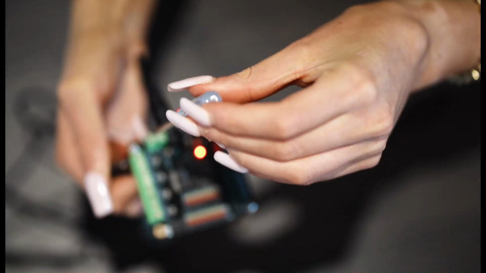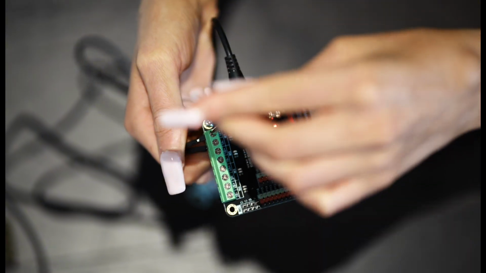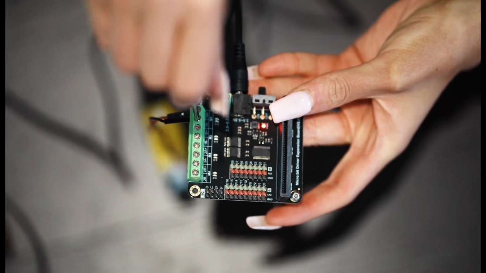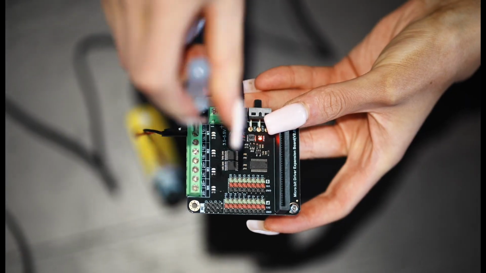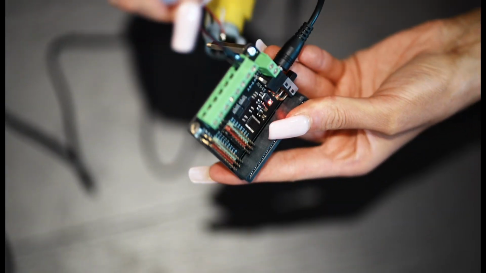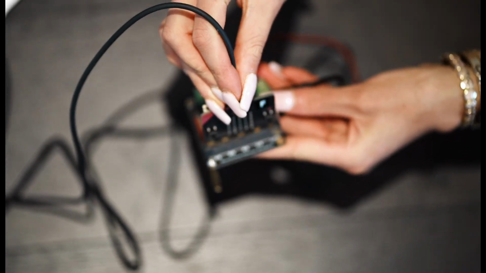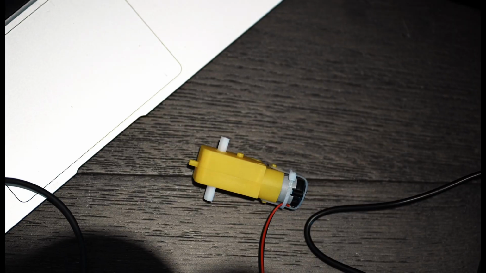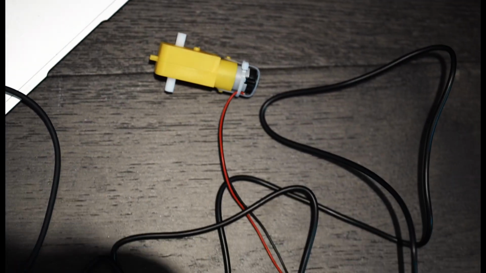Now grab a screwdriver and screw in your 2 wires and make sure they're screwed in tight. You should be able to pull the wires and they should not come out of the driver board. Now place your microbit into the slot. Now once you start running your code, which you're going to get into right after this, your motor should start spinning.